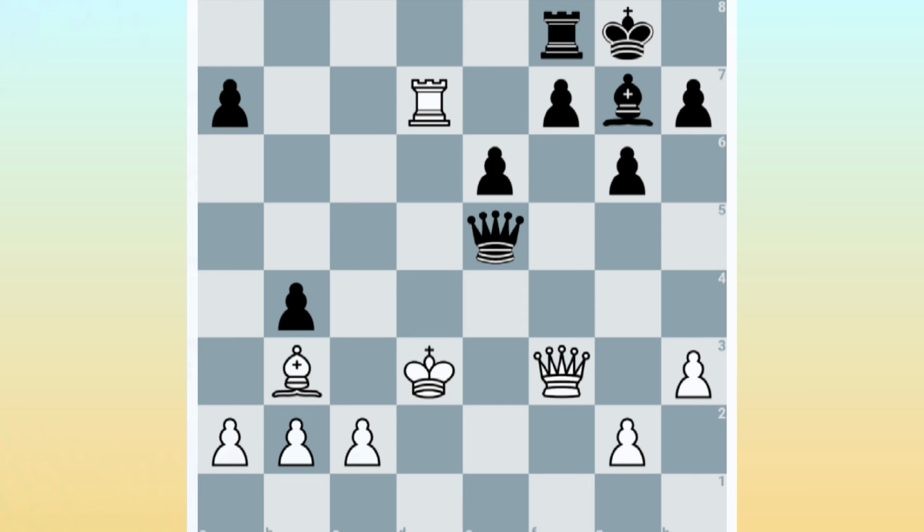So in both diagrams, the first and the second, you can see that the superiority of a bishop can play an important role in a chess game, and you should make proper plans during a chess game by creating the fantasy position. So this is all about today's video.